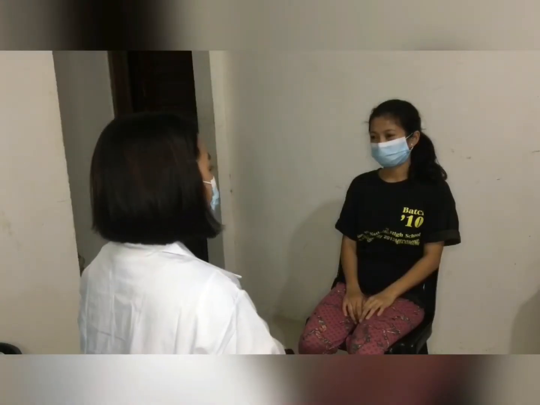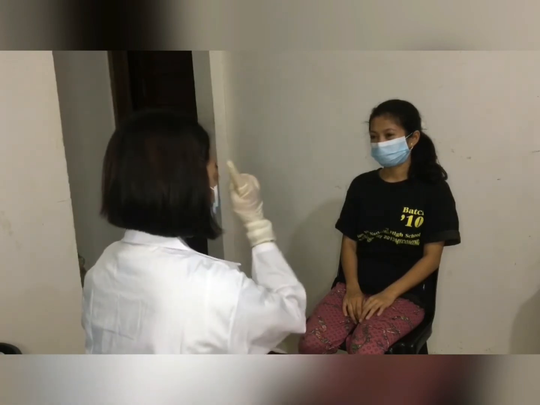Then, perform the corneal sensitivity test to determine the function of the fifth cranial nerve. Ask the client to keep both eyes open and look straight ahead. Then approach from behind and beside the client and lightly touch the cornea with the corner of the gauze.